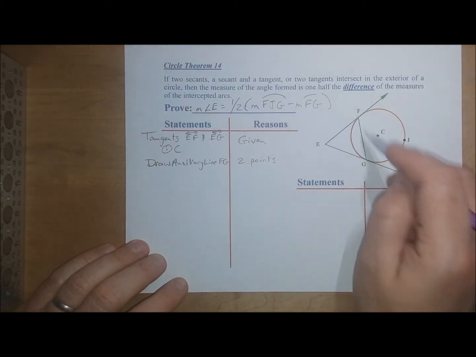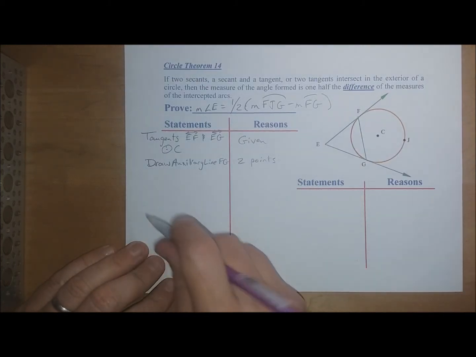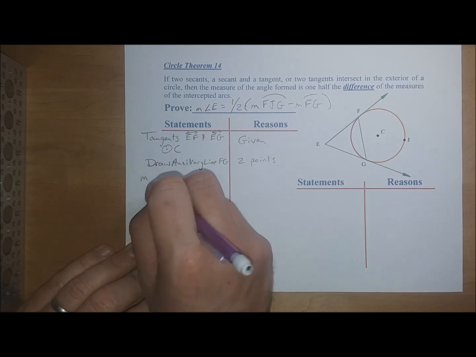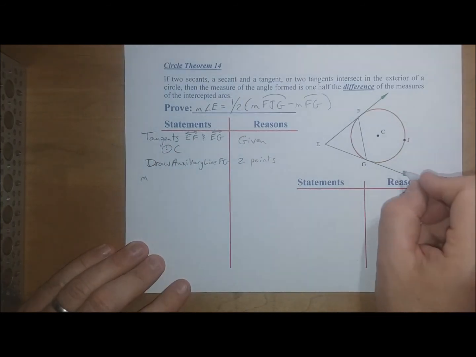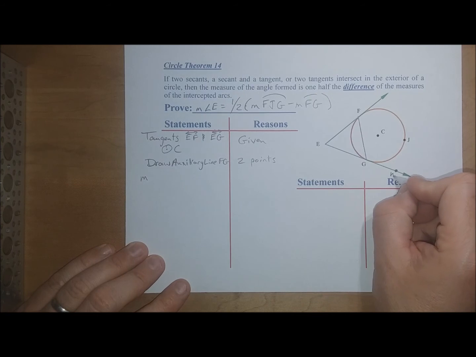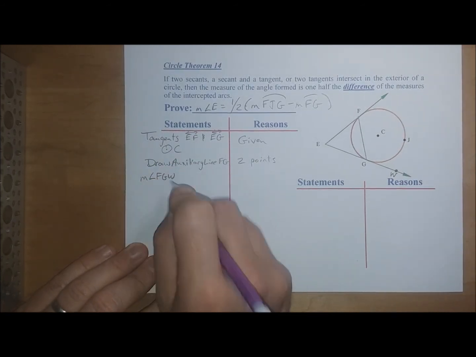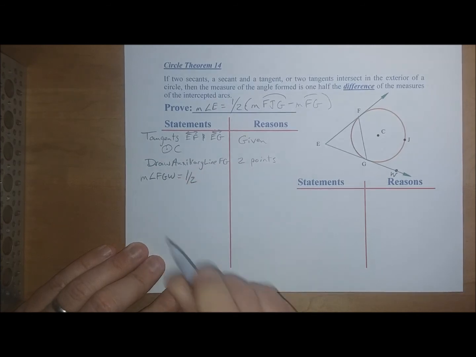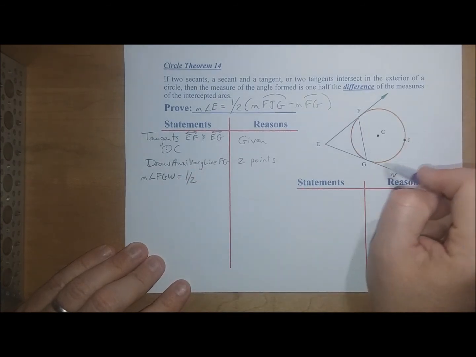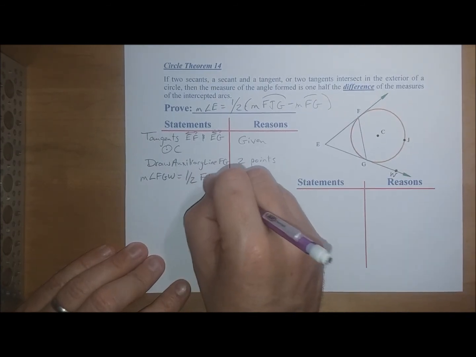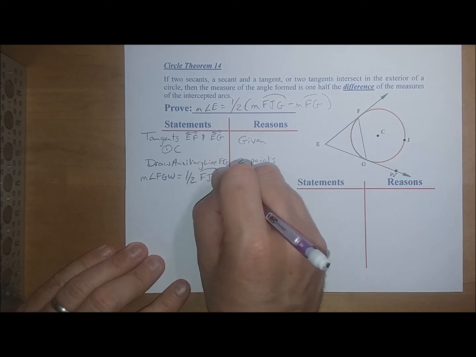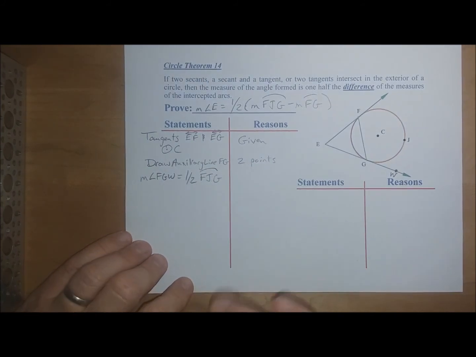We do have this exterior angle, the measure of this angle FG. I'm going to need that point W again, right? The measure of angle FGW is going to equal 1/2 the measure of this arc FJG, excuse me, got to get my letters in the right order. How do we know that?